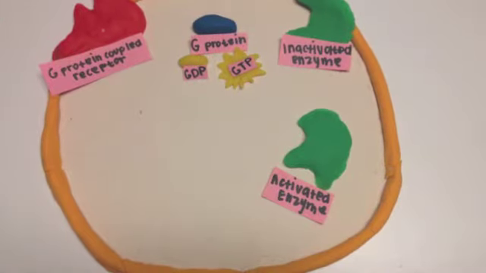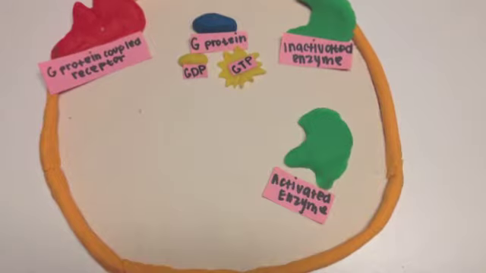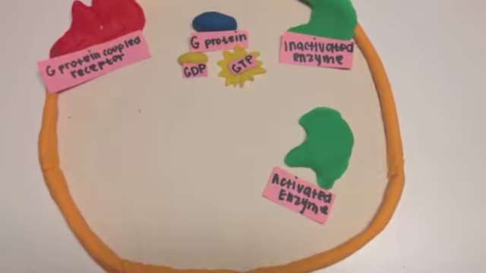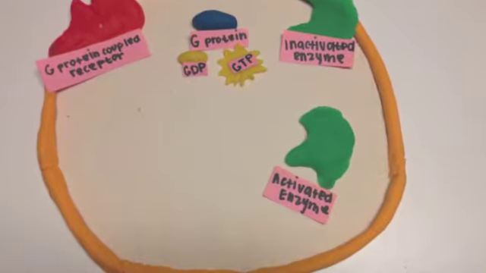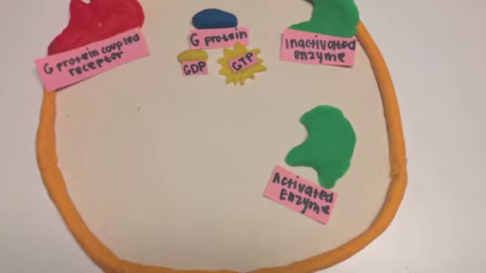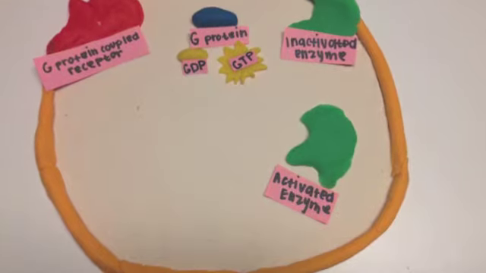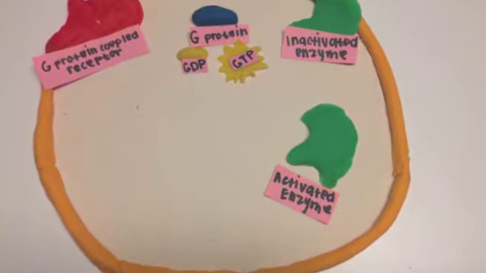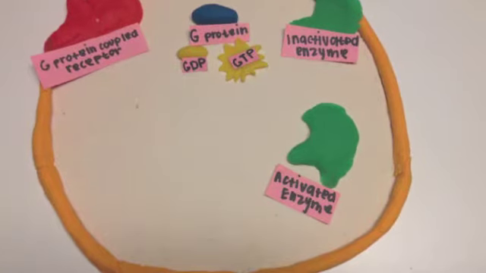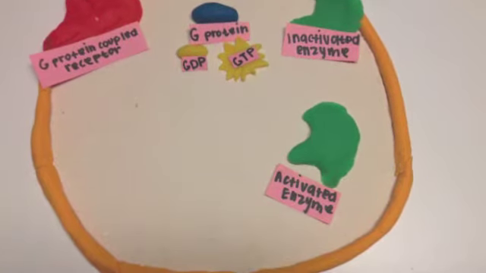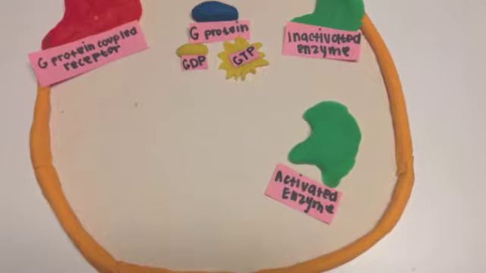A G protein linked receptor is a plasma membrane receptor that works with the help of a G protein. The G protein is loosely attached to the cytoplasmic side of the membrane and acts like a switch depending on whether GDP or GTP is attached to it. When GDP is bound to the G protein, it is inactive.